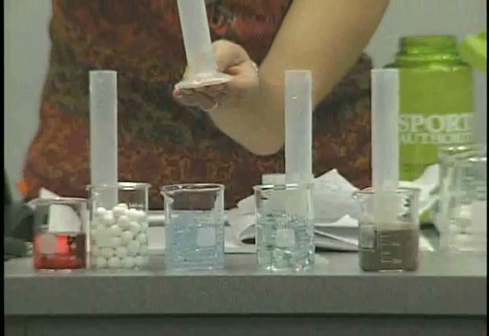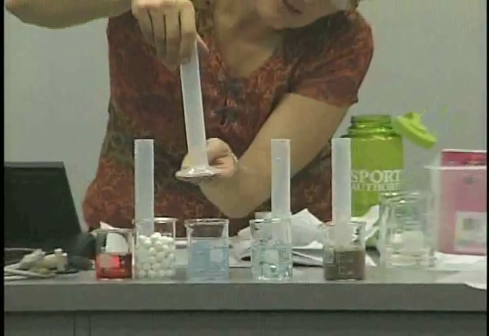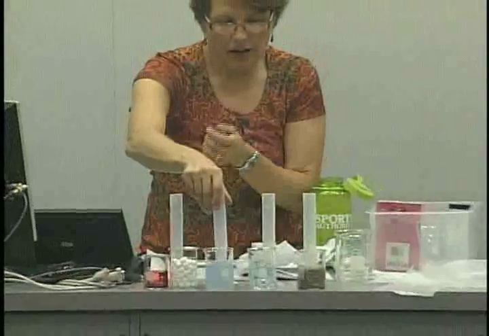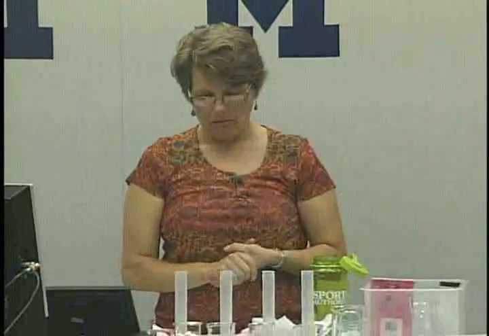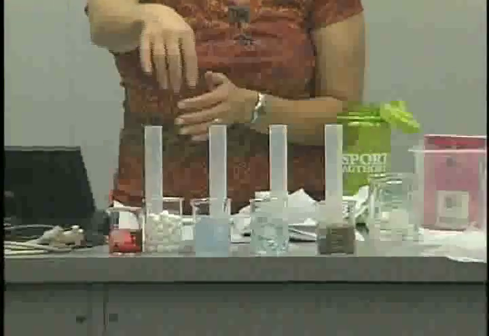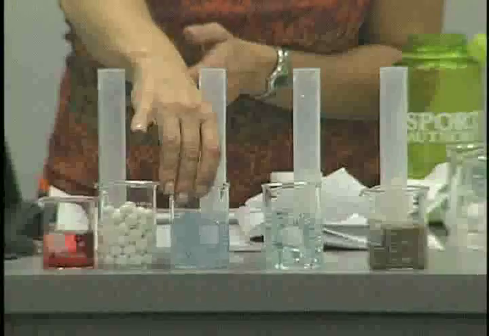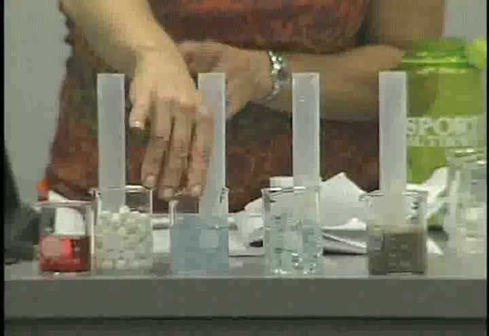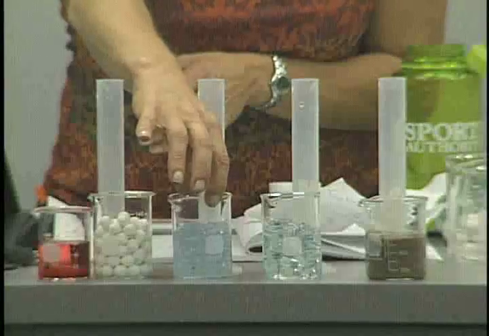Now we're going to do the small marbles. We're going to look at the volume of water left. In this case, the volume of water left is 8 milliliters. So that means we started with 50, we have 8 left, so that means there's 42 milliliters in the small round spheres. So what volume of water was added to the beaker of small marbles?